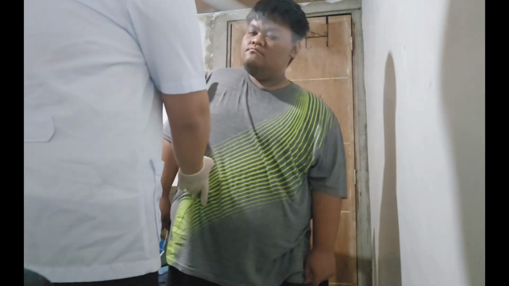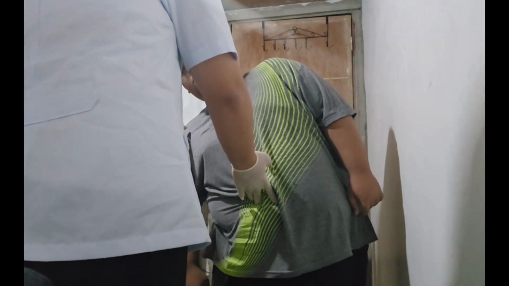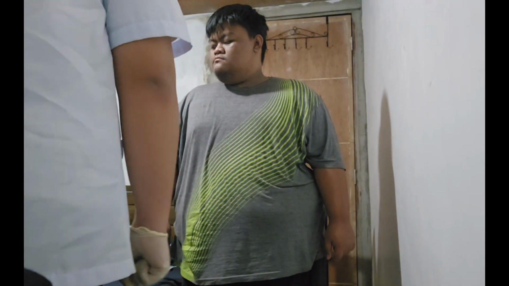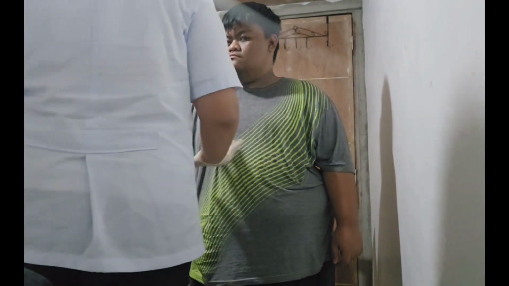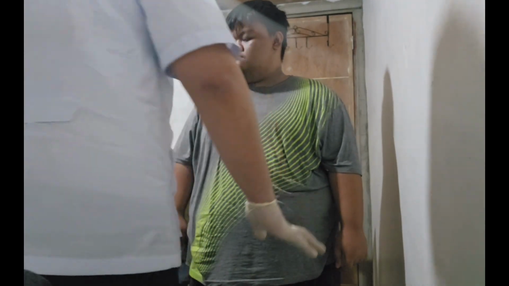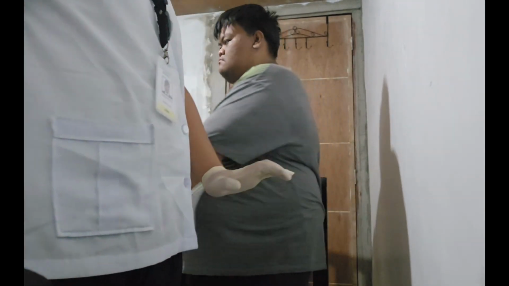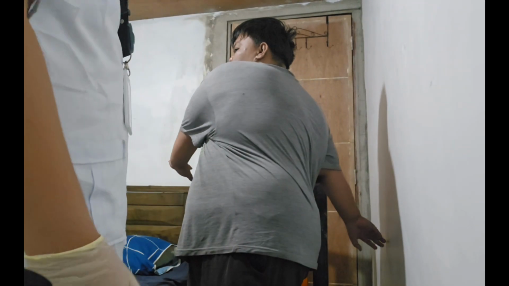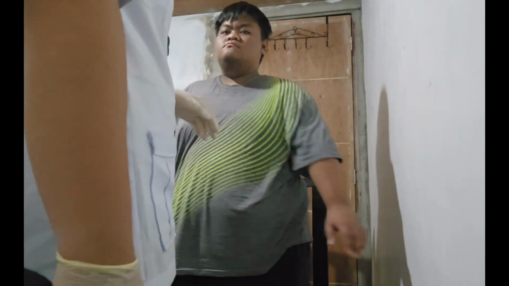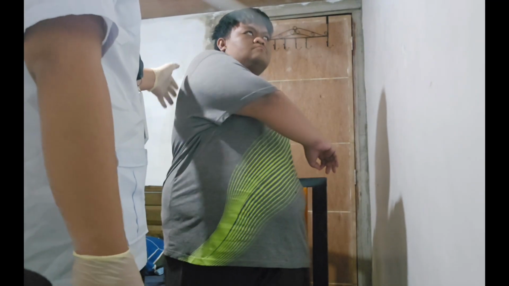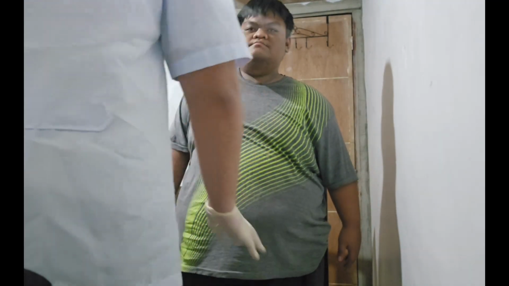Okay, another one. May masakit po ba? Hindi. So that's 38. This one po, which is good. Then we will rotate. Here, you'll rotate po by hand po. Okay. Other po. May masakit po ba sa back during the pag ginawa nyo? Okay.